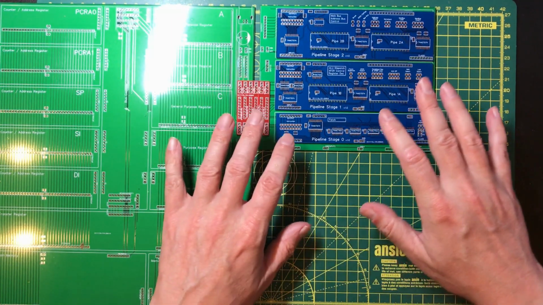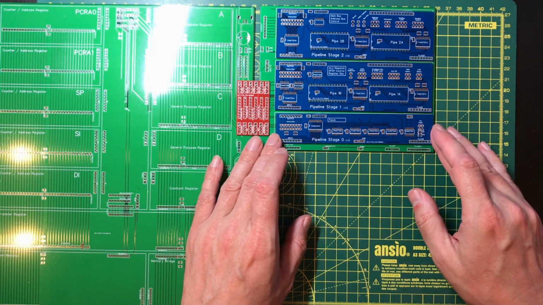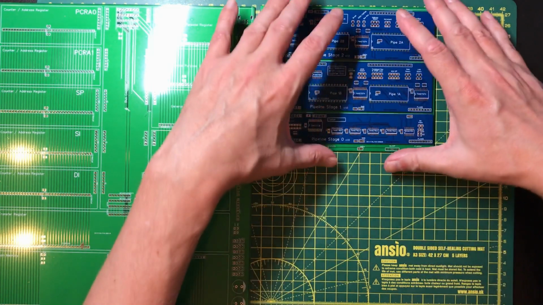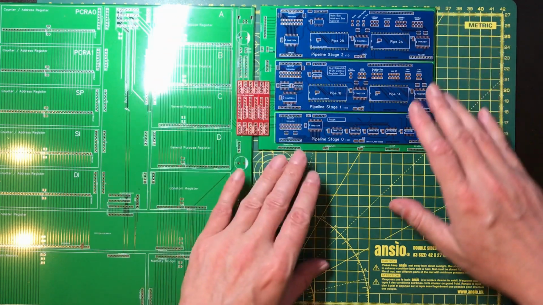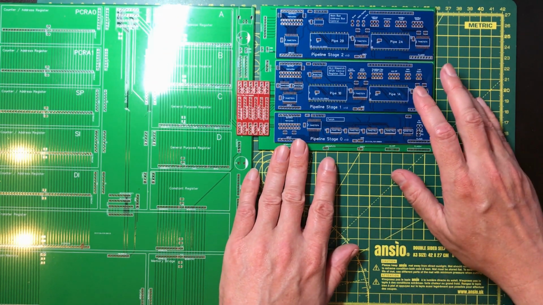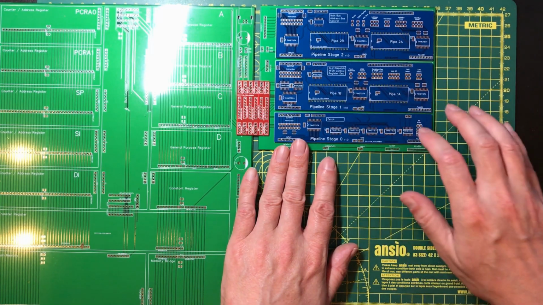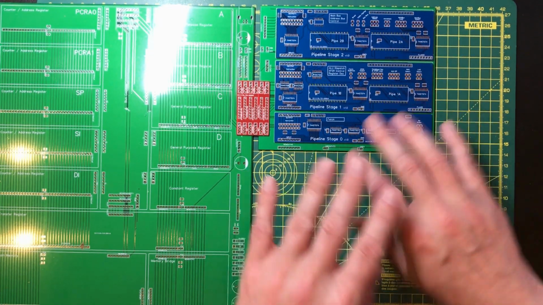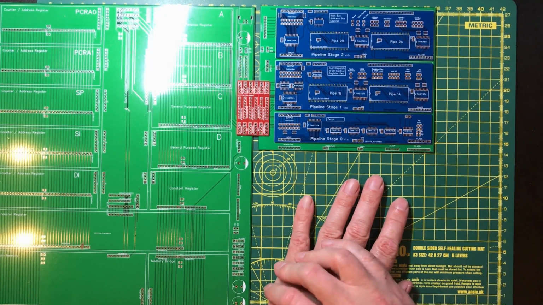Okay, well I am really pleased with this. These boards look great. I'm very keen to get these soldered up. What I need to do now is go through and check that I've got all the parts. I think I do, but using the stencils I need to make sure I've got them all before I do it, and I'm going to start soldering these as soon as I can.